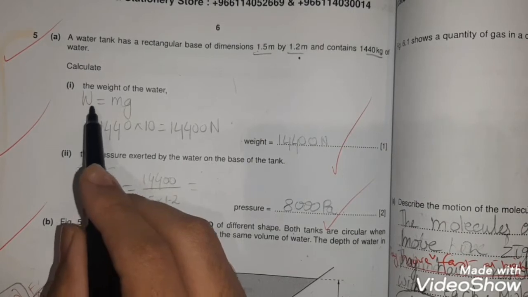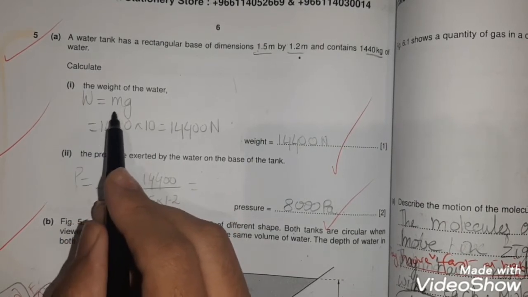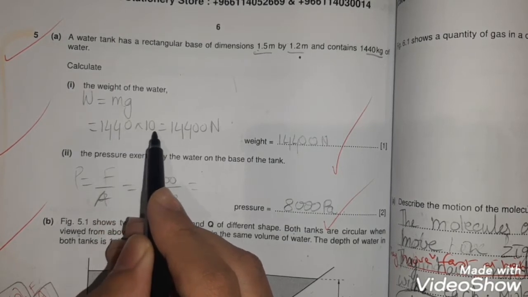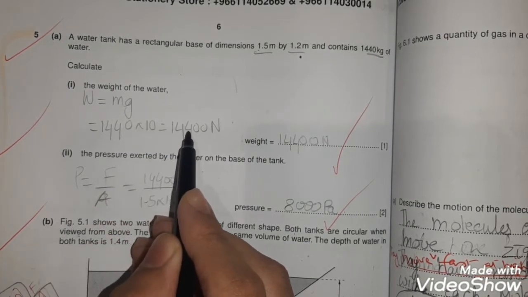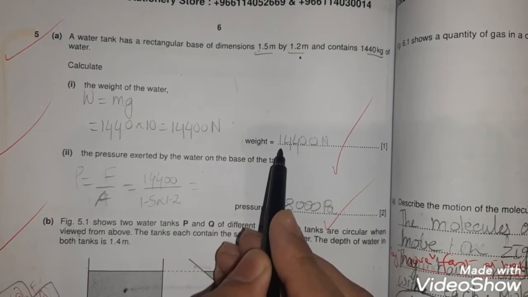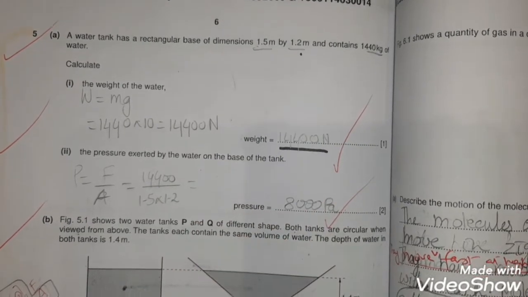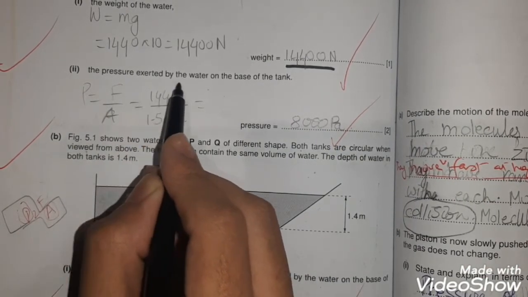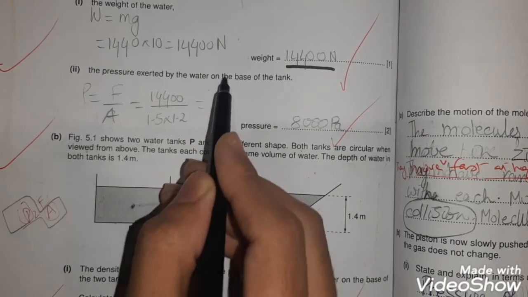So the weight of the water is W equal to mg. So 1440 multiplied by 10 is 14,400 newtons, which will be the final weight, and we'll write this as our final answer.